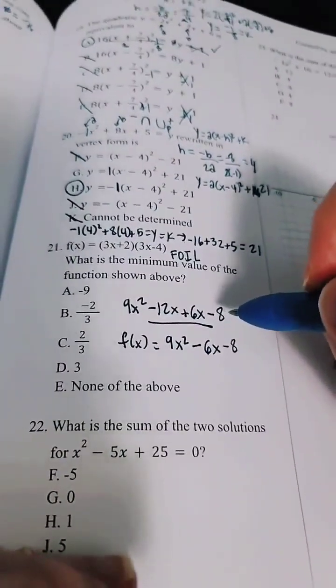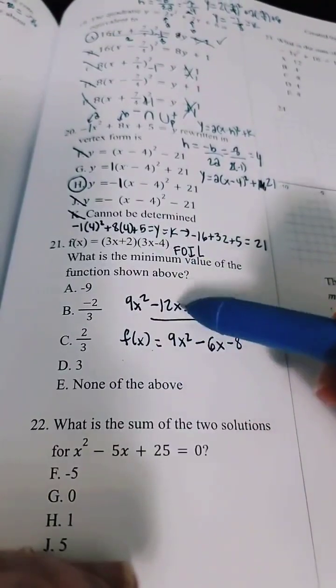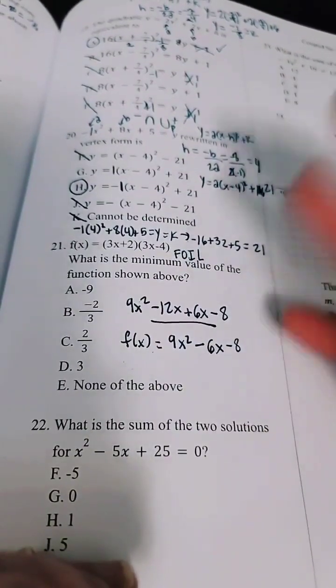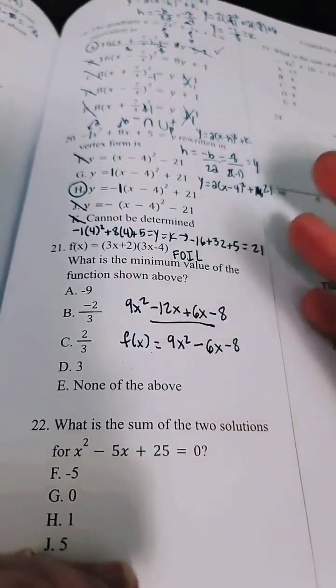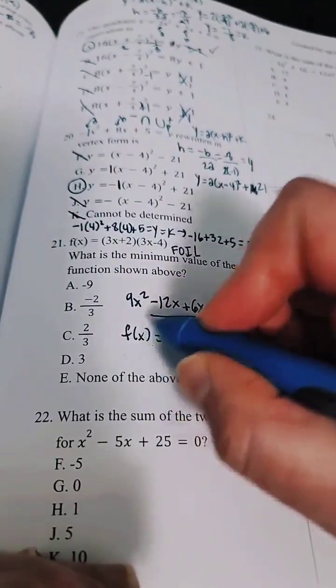And then someone was talking about derivatives. The whole point of this is you can do whatever you want, but people usually haven't taken calculus when they take this exam yet, most people.